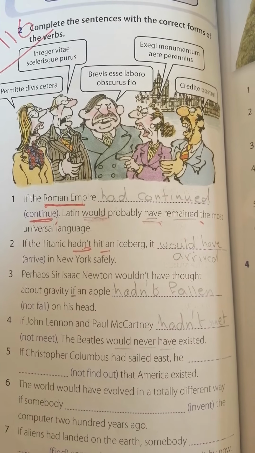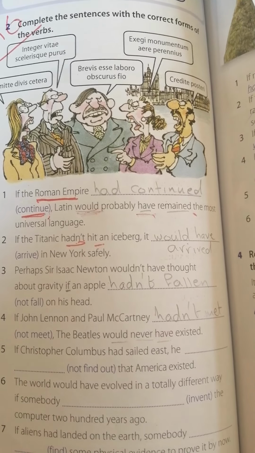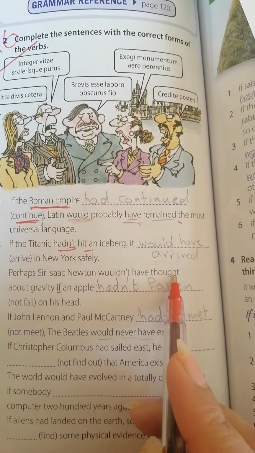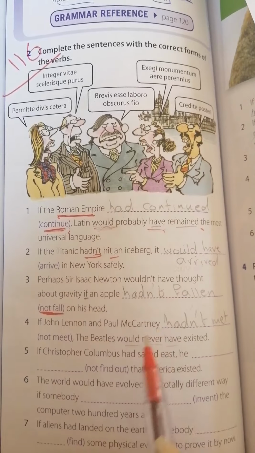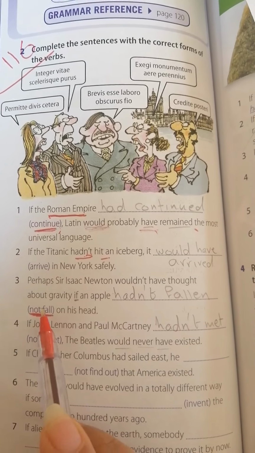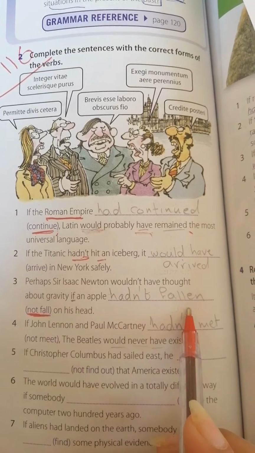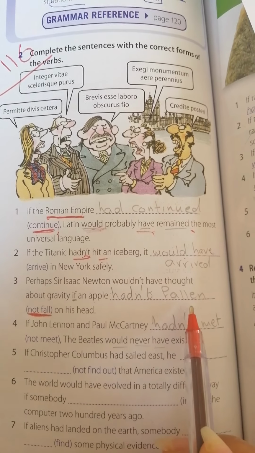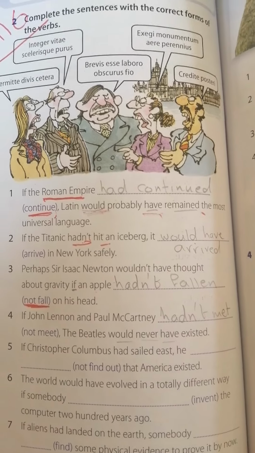Number 3, perhaps Sir Isaac Newton wouldn't have thought about gravity, would have verb 3, if an apple, and the correct verb is fall. So here we need to use past perfect. You add not to had فبتصير hadn't, and verb 3 from fall is fallen. If an apple hadn't fallen on his head. And this is also a past event.